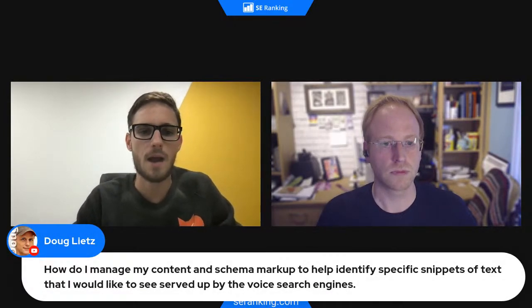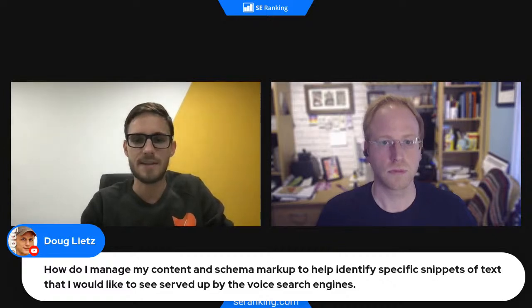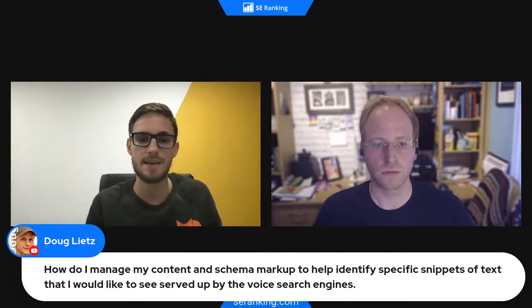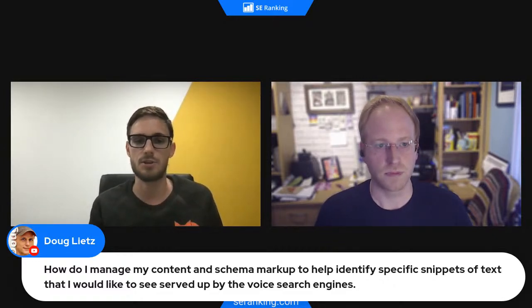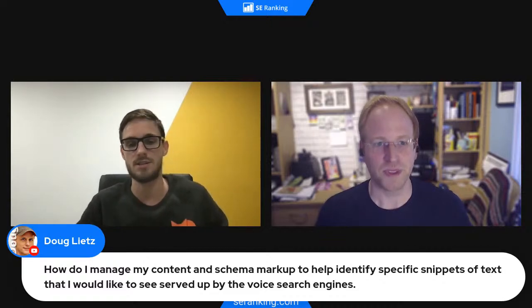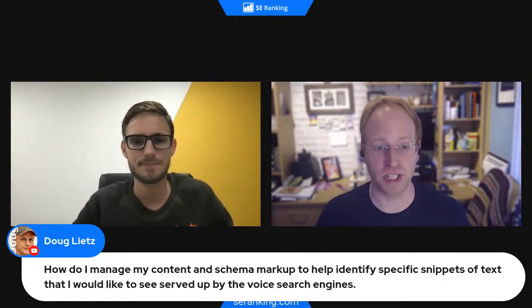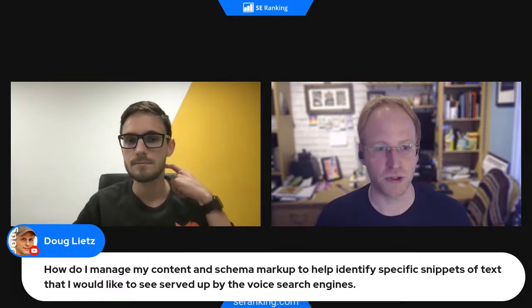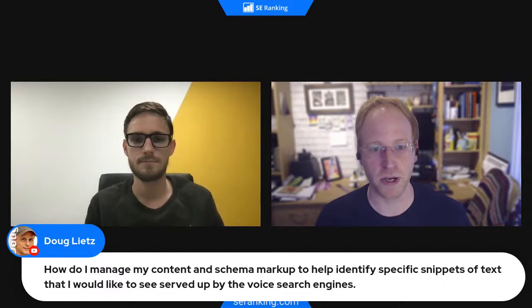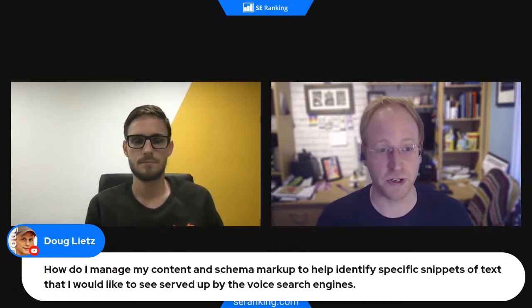How do I manage my content and schema markup to help identify specific snippets of text that I would like to see served up by the voice search engines? That is an excellent question. So there is a specific type of schema for this called Speakable, which I have hummed and hawed for about 2 years about trying to see if we can prioritize implementing in Yoast. And we haven't because it's still in beta and I don't see anybody adopting it.